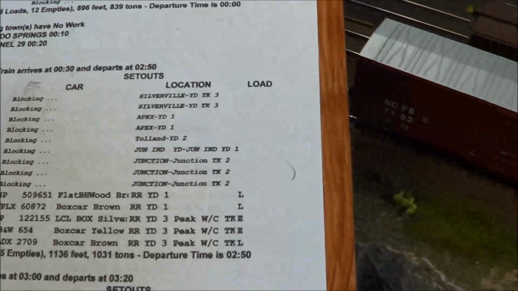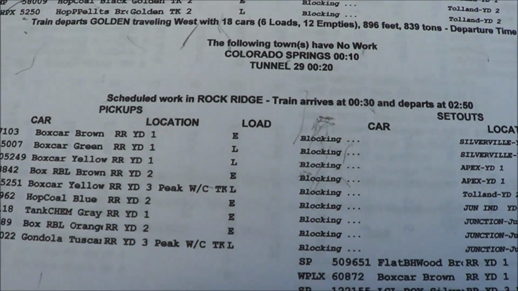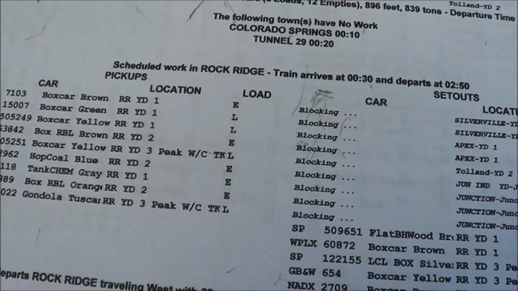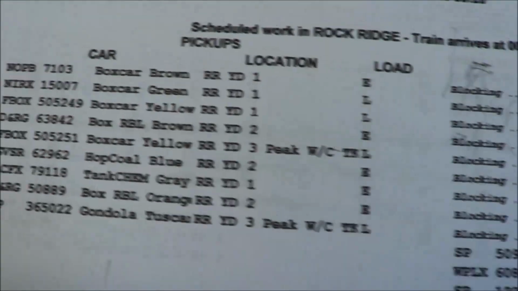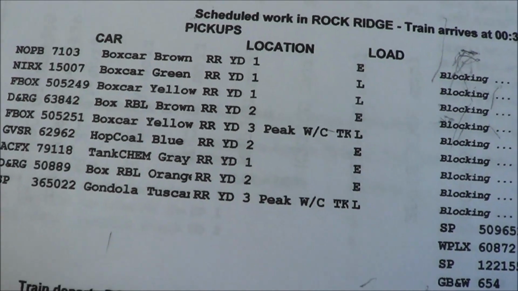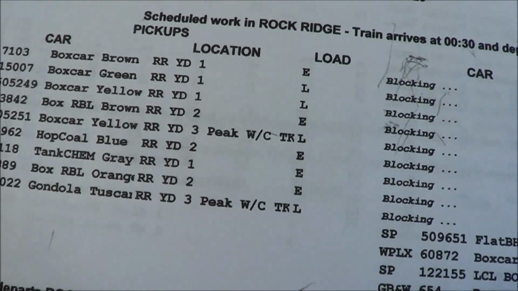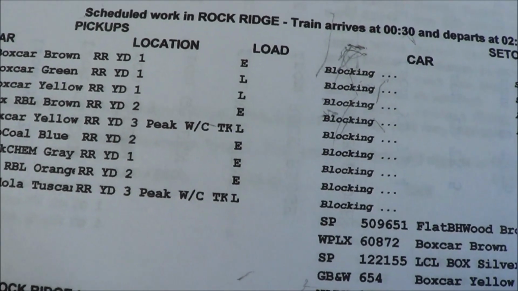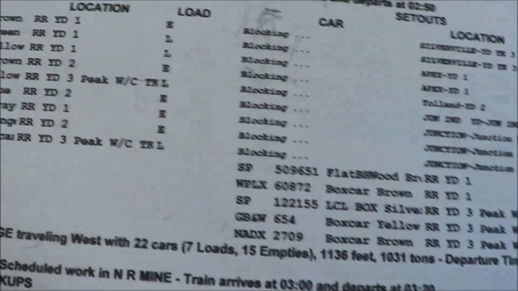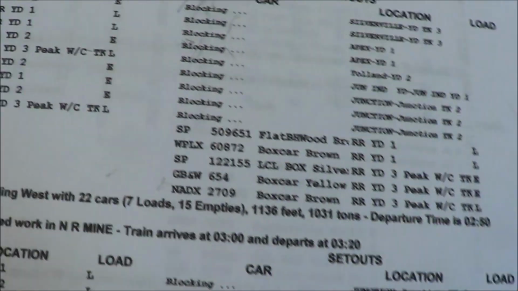All right, so you want to look through here, and you got to pick up 3 cars off the track, well, 4 cars off track 1, right here. The New Orleans Public Belt car, NIRX boxcar green, I see it down there, an FOB yellow boxcar, and an AFC chemical right there. So we have those cars.